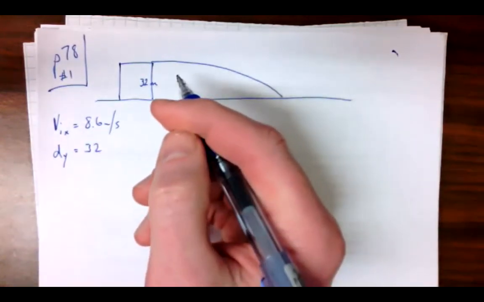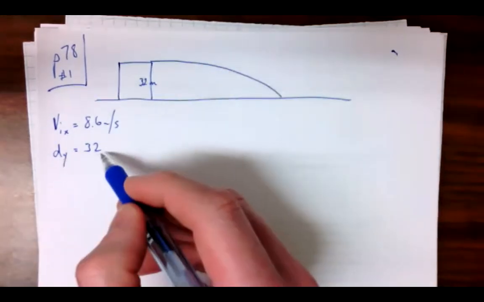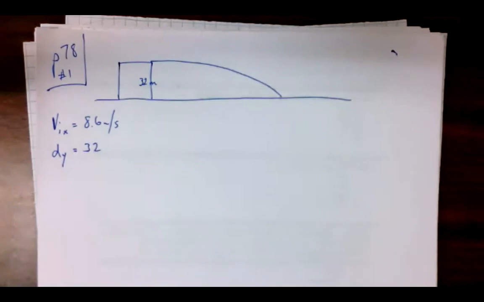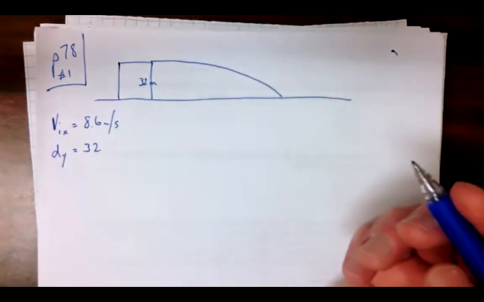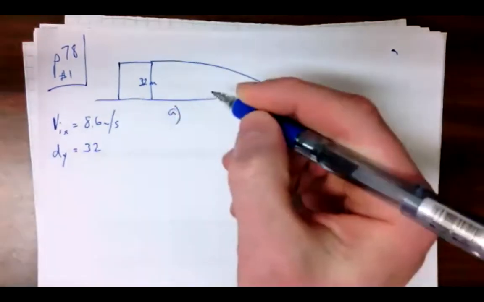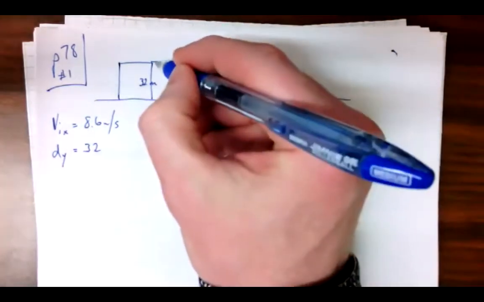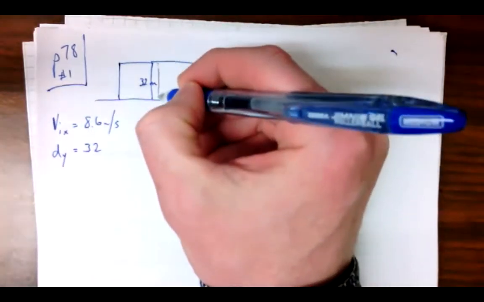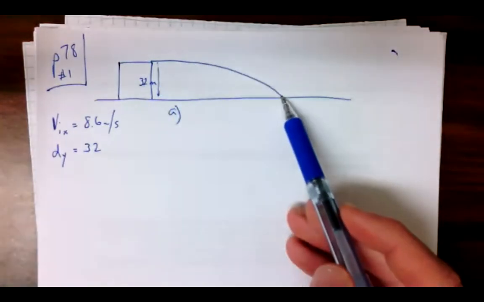Because part B of this question is going to ask what the range is, that's going to be dx. So the dy is 32. The question is asking, what is the hockey puck's time of flight? So how long is it in the air for? The easiest way to figure this out is if it was just dropped, and it went straight down, because that will be the exact same time as it goes this way.